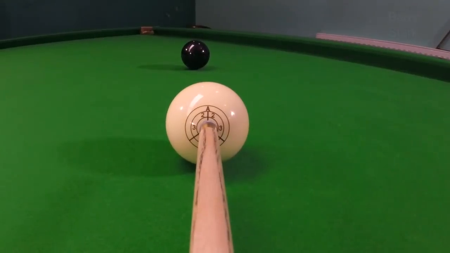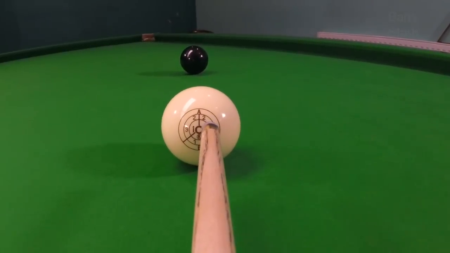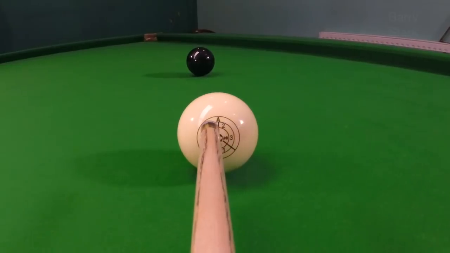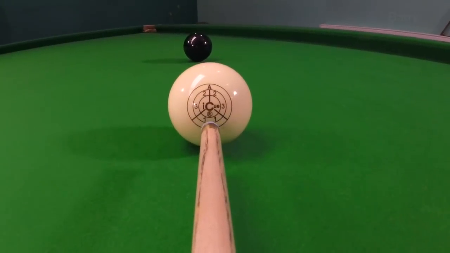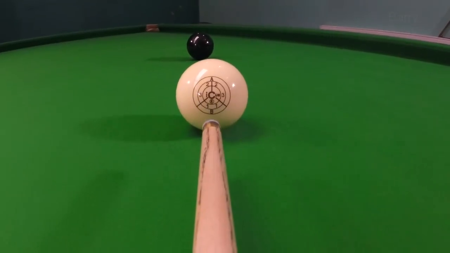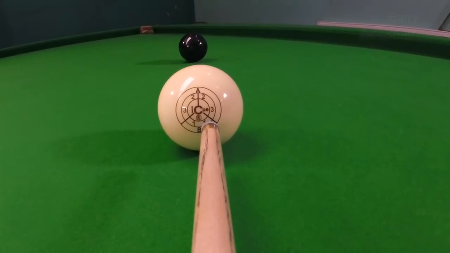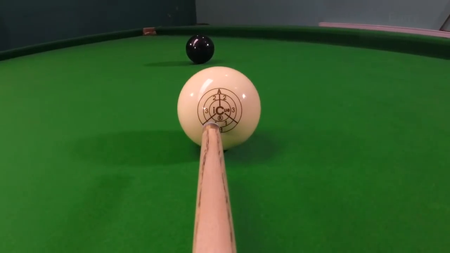If I want to use top and right-hand side, I come over here. That's top and right-hand side, or top and English, as it's sometimes referred to. Here is top and left-hand side. Coming down here, we've got bottom or screw. Then we've got bottom and right-hand side. And here we've got bottom and left-hand side.